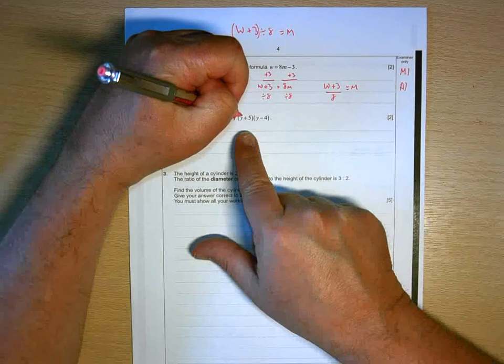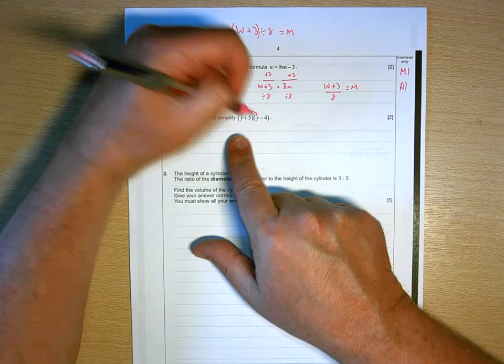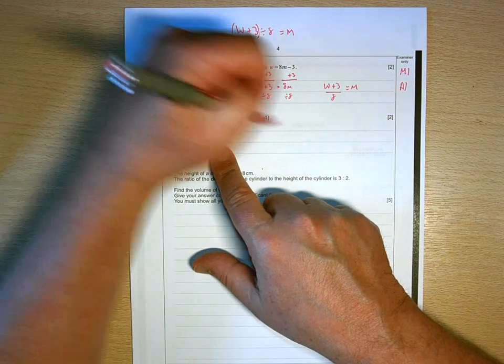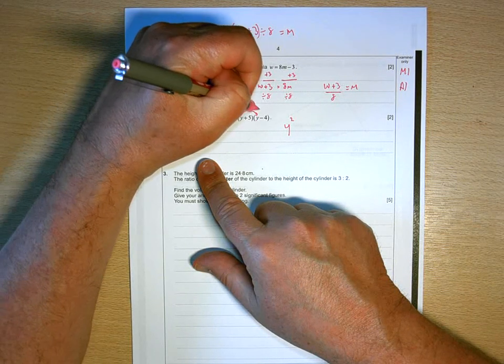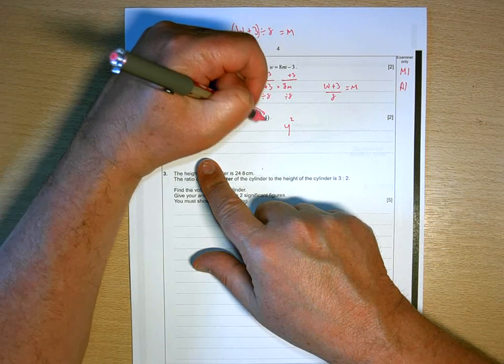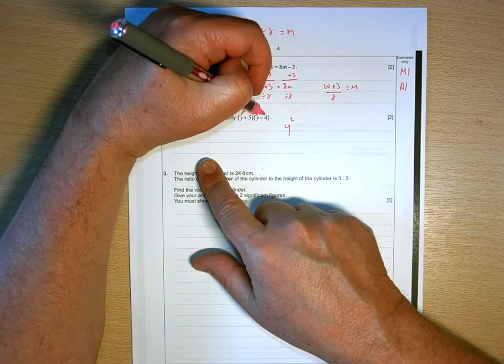So we start with a y and we multiply the y by that. If you're using FOIL, that would be what you call first. Y times y is y squared. Outside, or that I need to multiply by that to have multiplied by both of those things. Y times 4 is 4y.